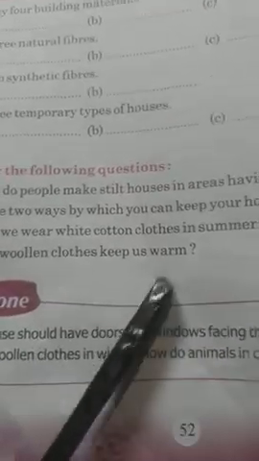Number 3, why do we wear white cotton clothes in summer? The answer, white cotton clothes absorb less heat, full stop. And then another one you write in the next line, we feel cool and comfortable in white cotton clothes, full stop. 2 points.